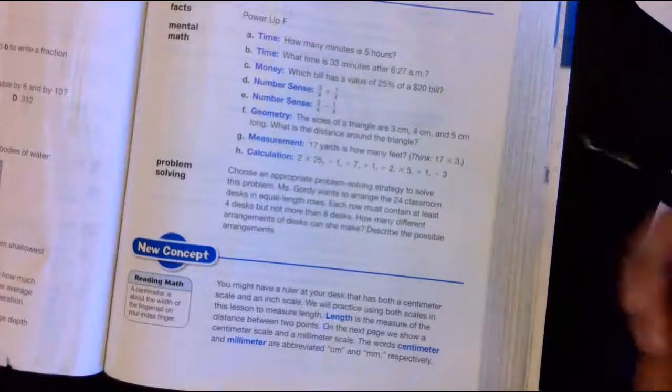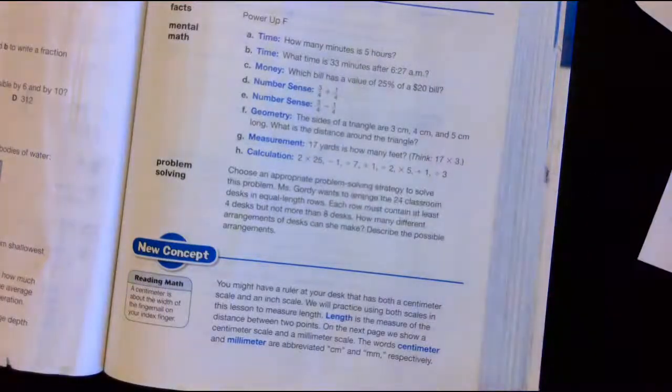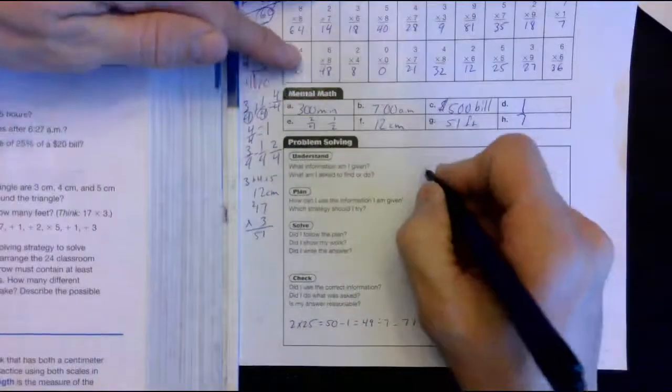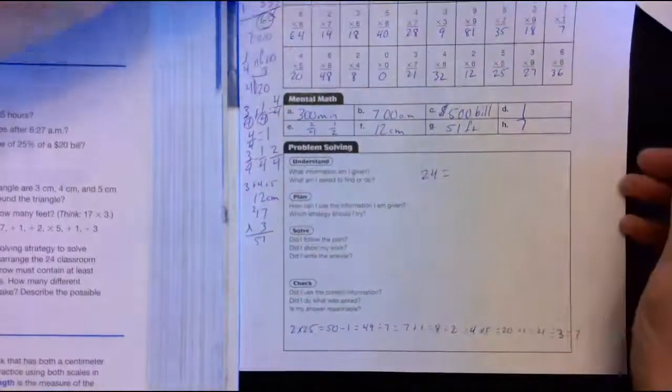Alright, last part of it. Problem solving, problem of the day. Choose an appropriate problem solving strategy to solve this problem. Mrs. Gordy wants to arrange 24 desks in equal rows. Each row must contain at least 4 desks, but not more than 8. How many different arrangements of desks can she make? In other words, what are the factors of 24?